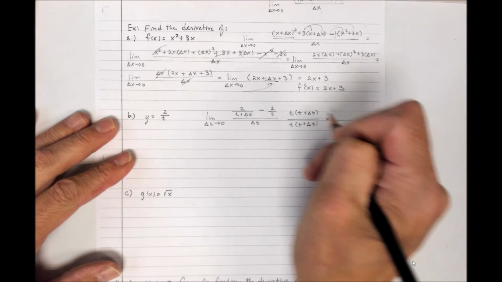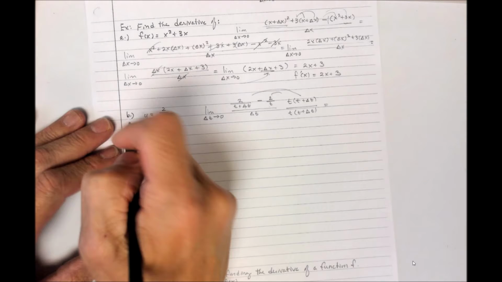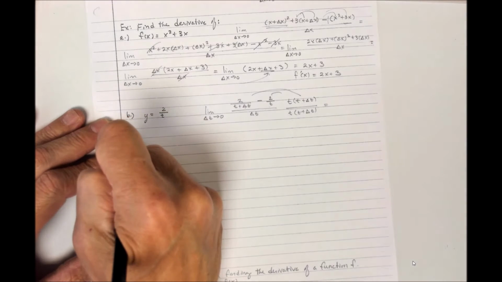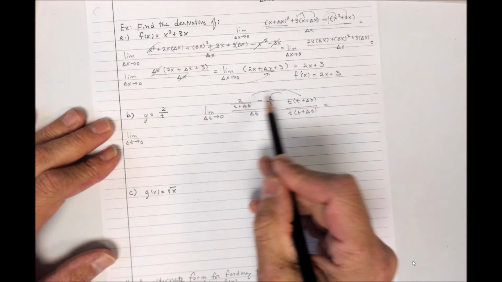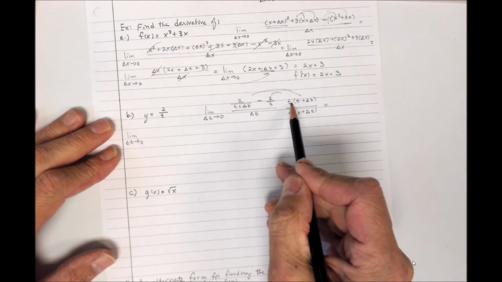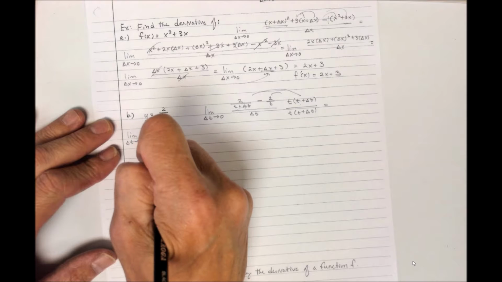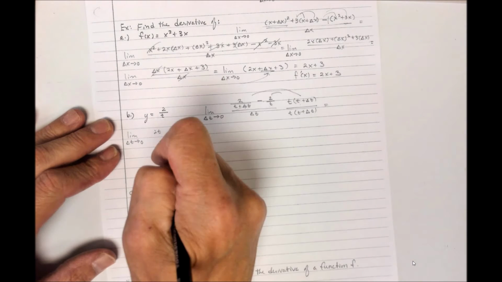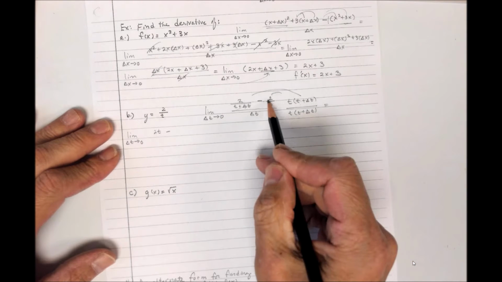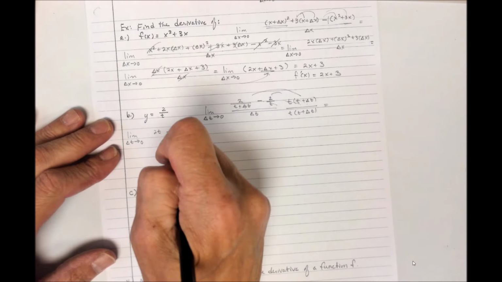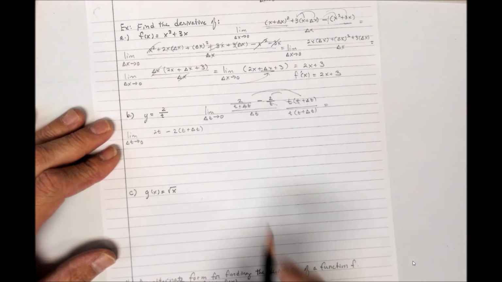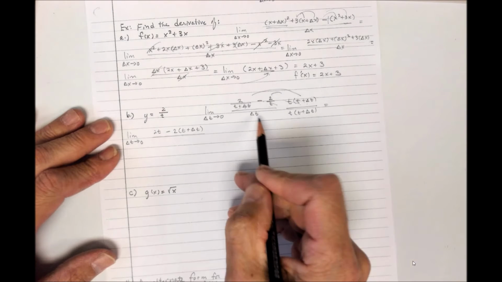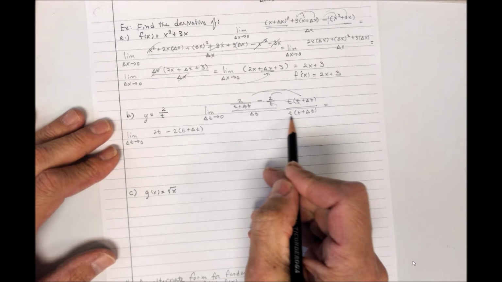Alright, so up top, I'm going to have to distribute. I get the limit as delta t goes to 0 of, if I multiply all this times this, these are going to cancel, and I just have 2t. Minus, if I multiply this times this, the t's are going to cancel, and I have 2 times the quantity t plus delta t. On the bottom, nothing cancels. I have delta t times t plus delta t.